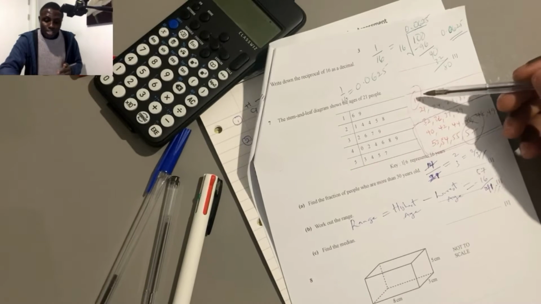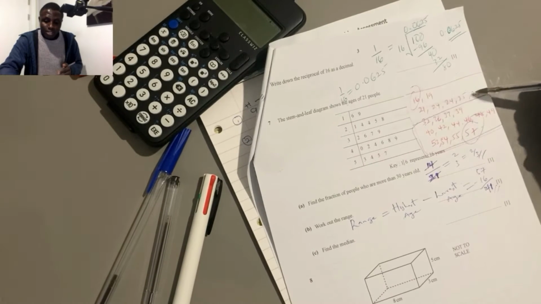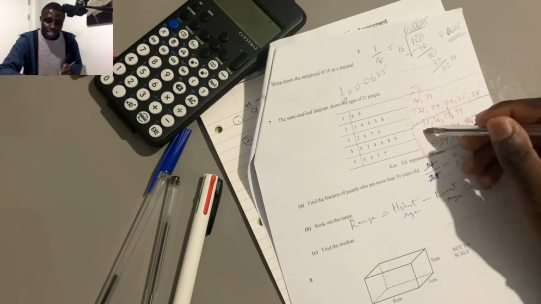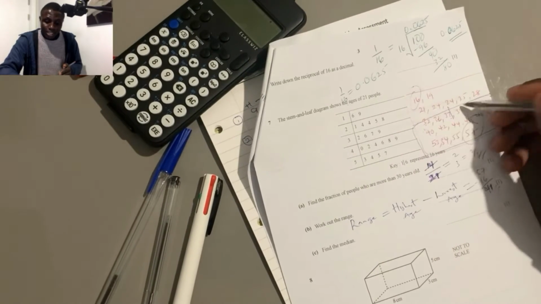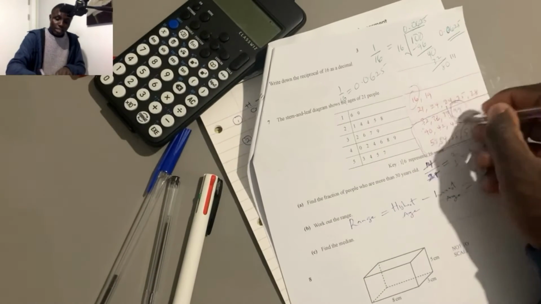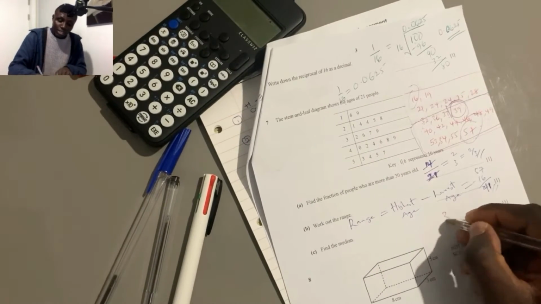So if you count 1, 2, 3, 4, 5, 6, 7, 8, 9, 10, this is 10. This is another 10 here. From here to here is another 10. So the middle number here is what? 39. So 39 is the median.